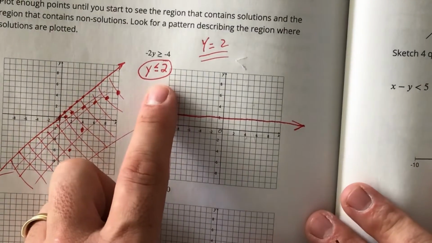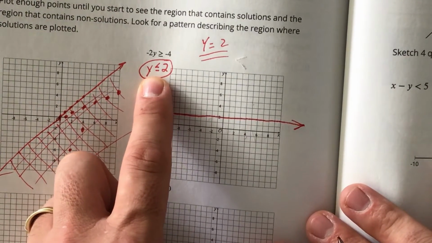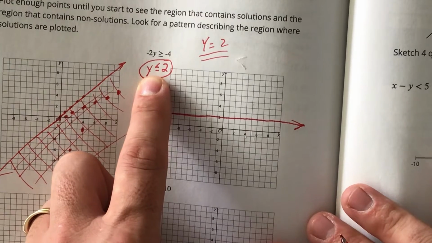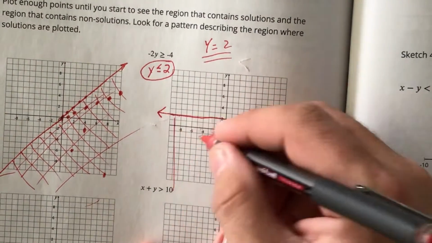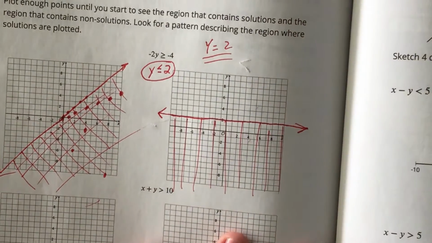Now back to our original here. Do you think I shade above it or below it? Well, what if it's like the dots? I'm shading which region? I don't want to find dots anymore. Well, below it. That means anything down here will work.